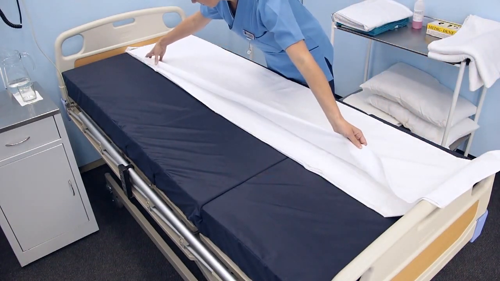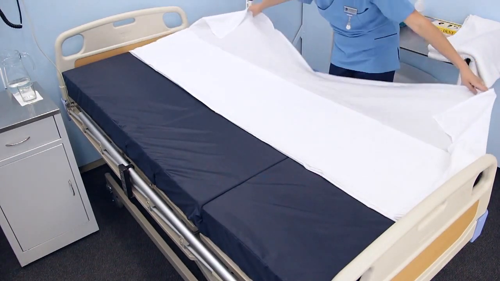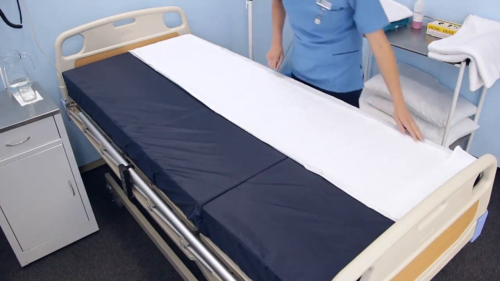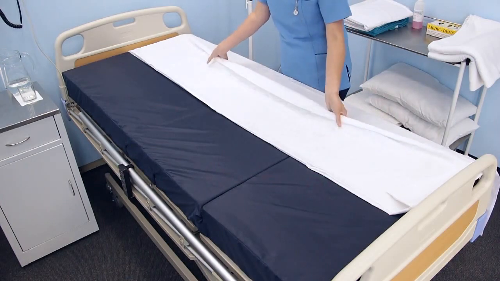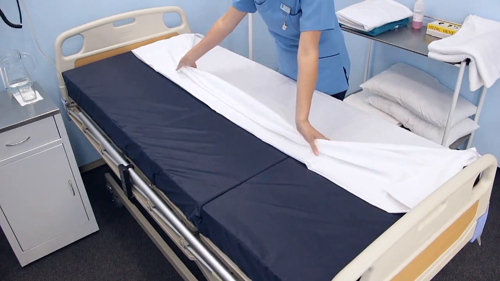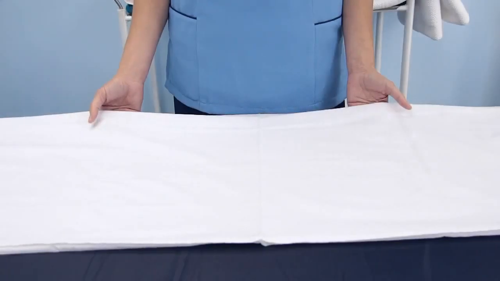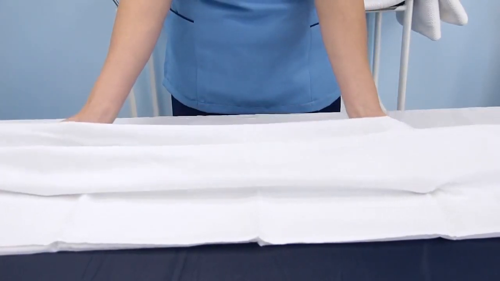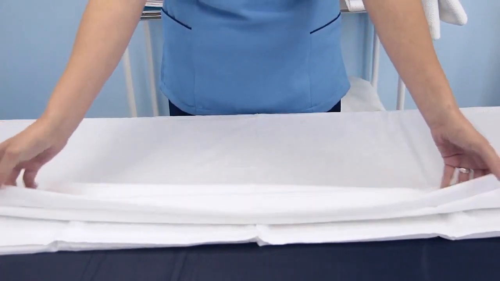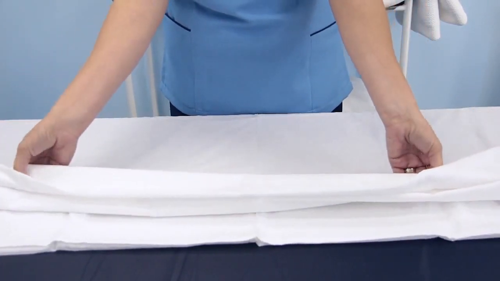Open the long side of the sheet towards you and let it hang over the edge of the mattress. Fan fold the other half of the sheet to the center of the bed. Before we go any further, I will briefly discuss how to fan fold. Grasp the long side of the linen with both hands. Fold the linen about 5 centimeters inwards, away from you, and then under and above.